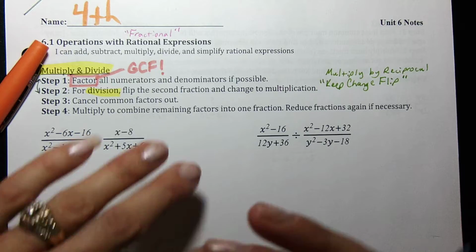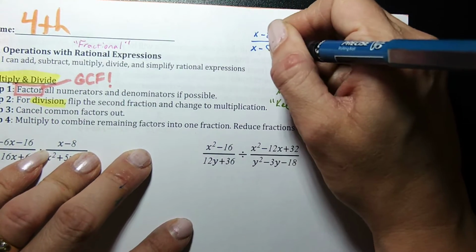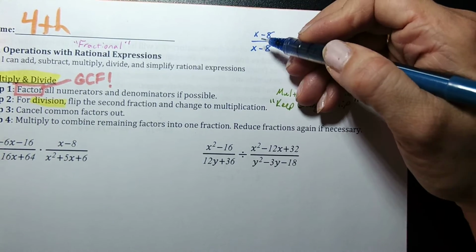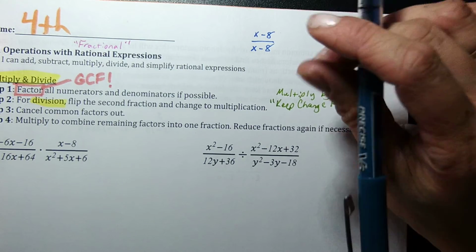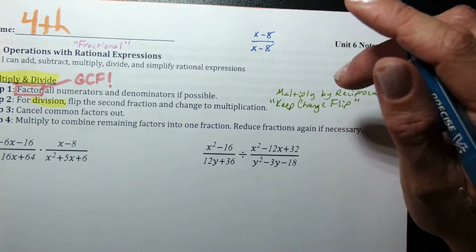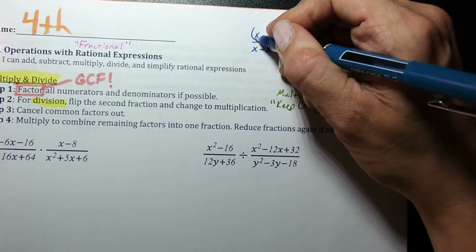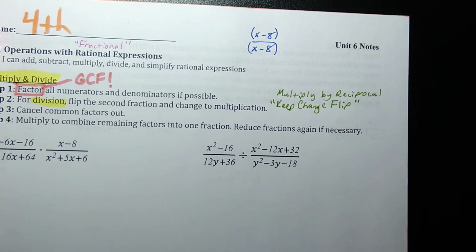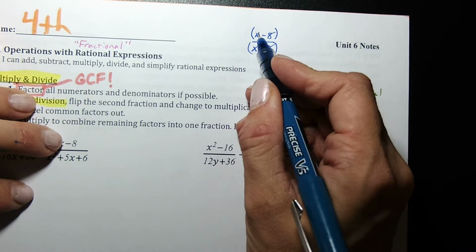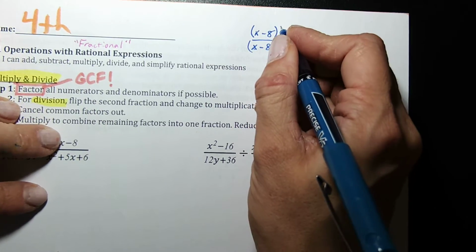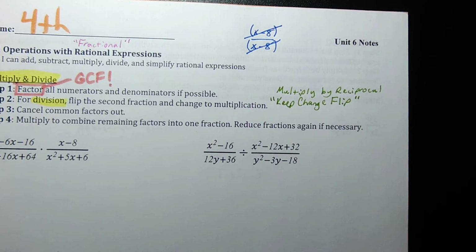So if I have x minus 8 over x minus 8, can I cancel out the x's and then cancel out the 8's? It may seem a little fussy, but we actually don't cross off those individual parts. X minus 8 is an entire binomial factor, so when I cross things off, I don't get to cross off these individual parts, but I get to do that whole factor with that whole factor.